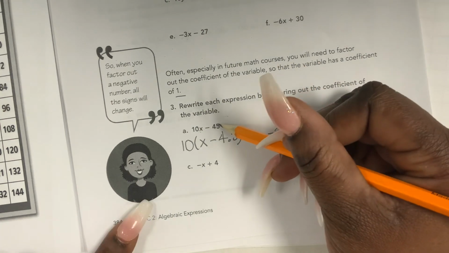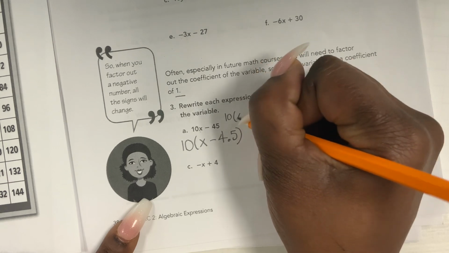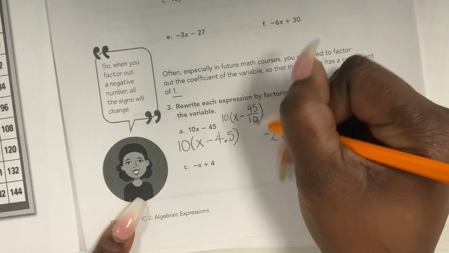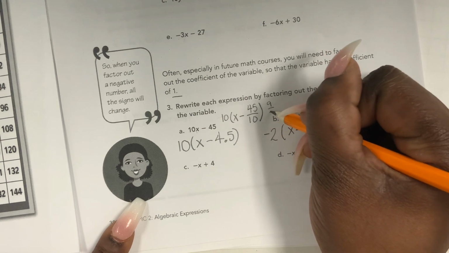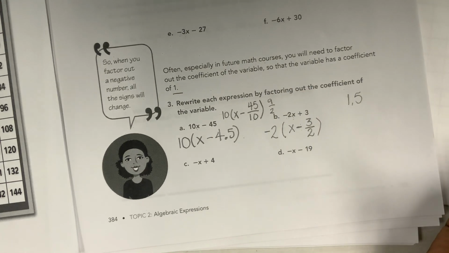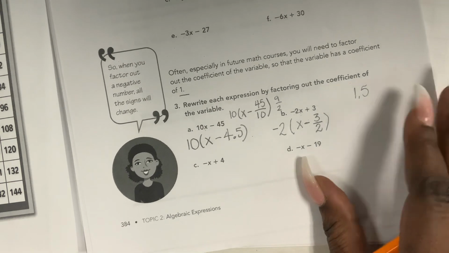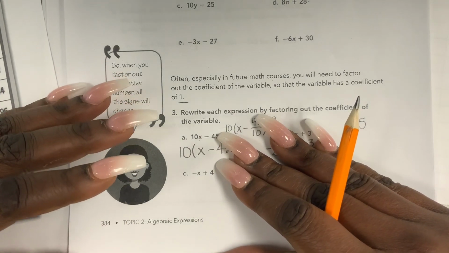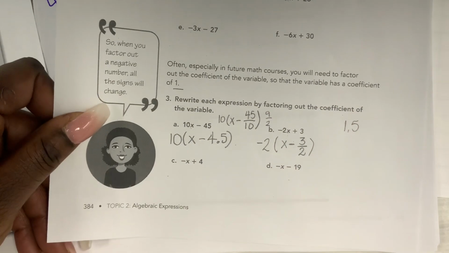Just like I could have taken the 45 and divided it by 10. So I could have just left it as x minus 45 divided by 10, and then I could have simplified 45 over 10, which would have brought it down to 9/2. 9 divided by 2 is also 4.5. So either you can leave it as a fraction and then simplify your fraction, which should probably be the easiest version for most of you, or you can just go ahead and divide it if you have a calculator, whichever one works best for you. So you have C and D. Try it and we'll go over it.